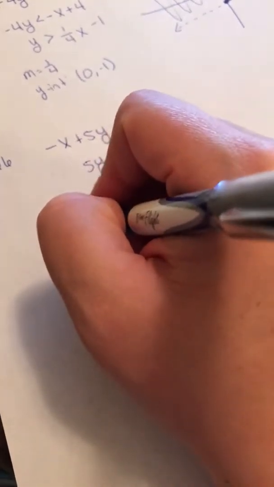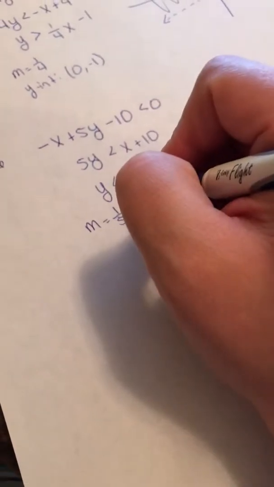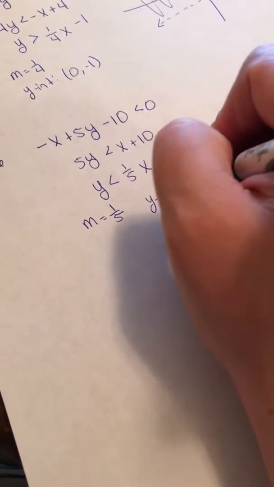So if we have negative x plus 5y minus 10 is less than 0. Again, we're going to solve for y. So I'm going to add x and add 10 to both sides. So 5y is less than x plus 10. And then I'm going to divide both sides by 5. So y is less than 1 divided by 5 is just a fifth x. 10 divided by 5 is 2. So this time my slope is 1/5 and my y-intercept is 0, 2.